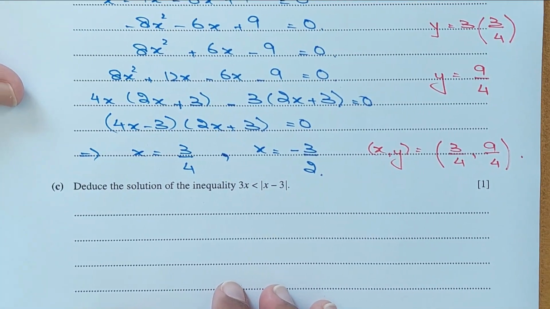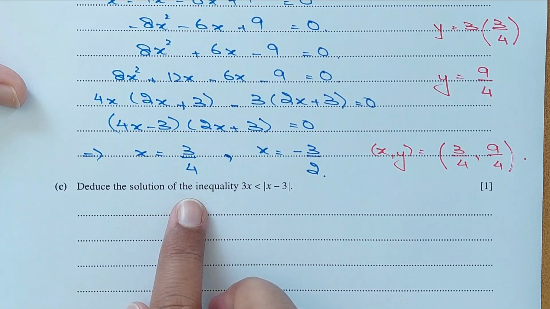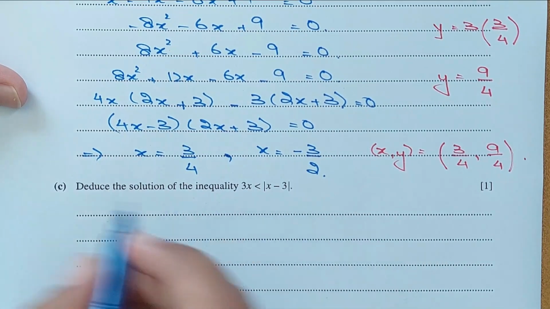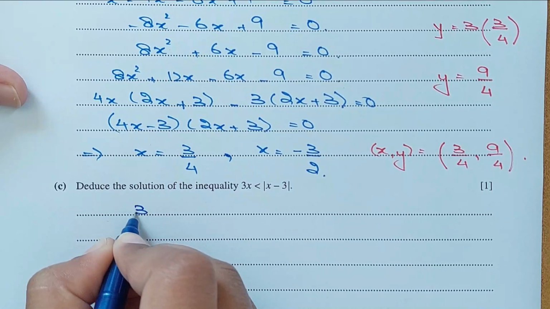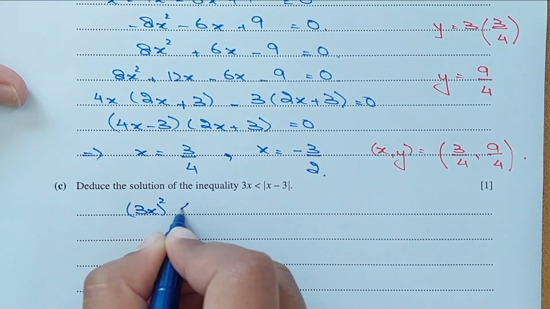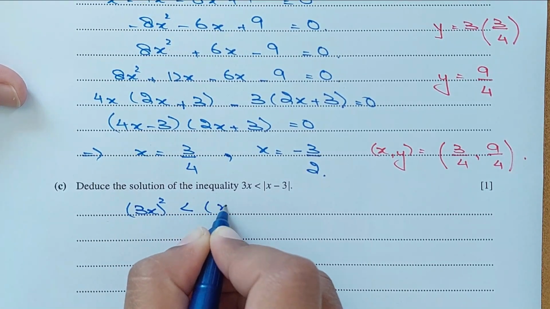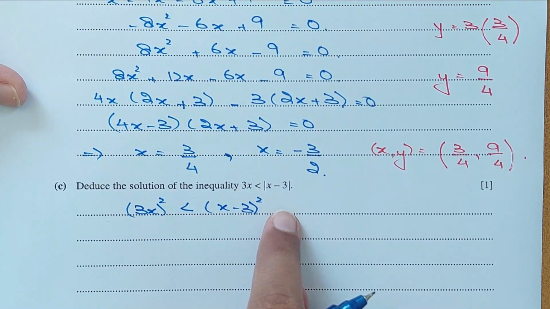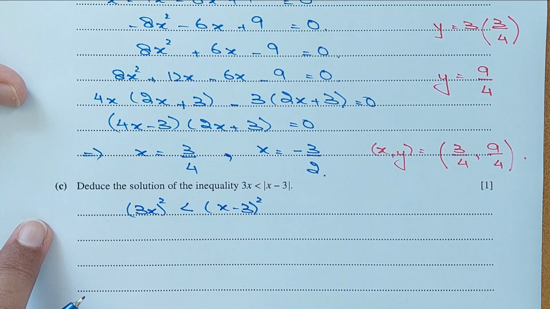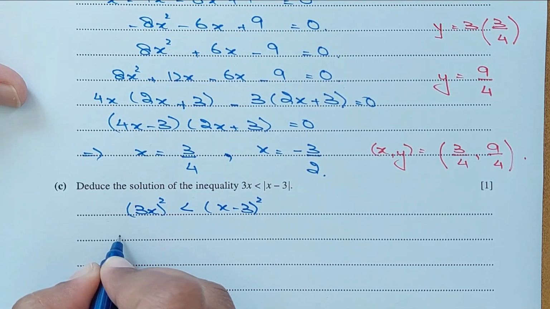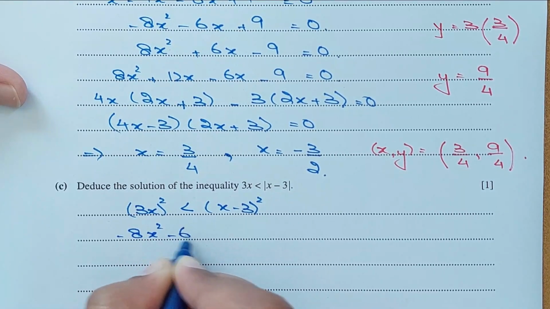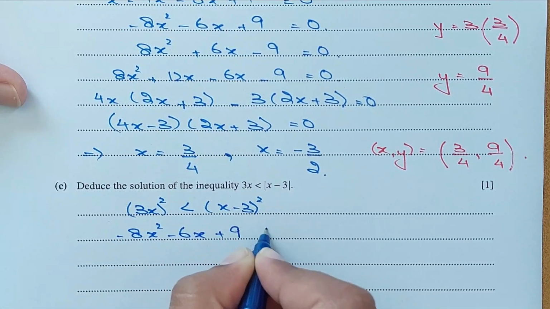Now for part C, deduce the solution of the inequality. Okay, so same thing, we have to square. (3x)² is less than (x - 3)², and when we open the square and shift all the terms to the other side, this would be -8x² - 6x + 9 is less than 0.